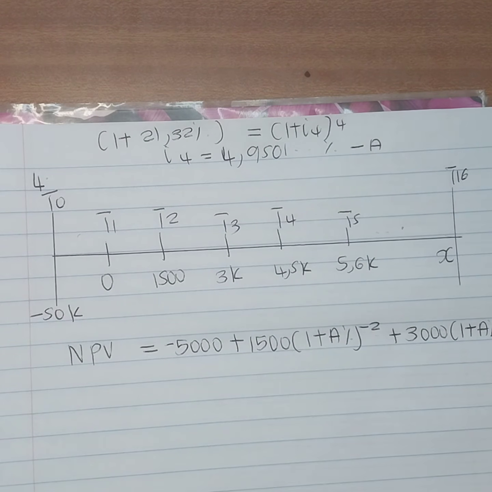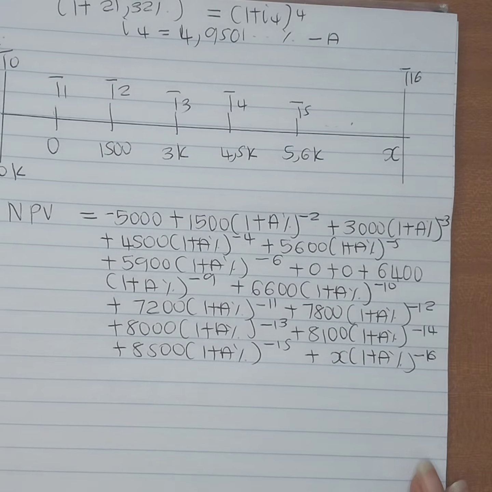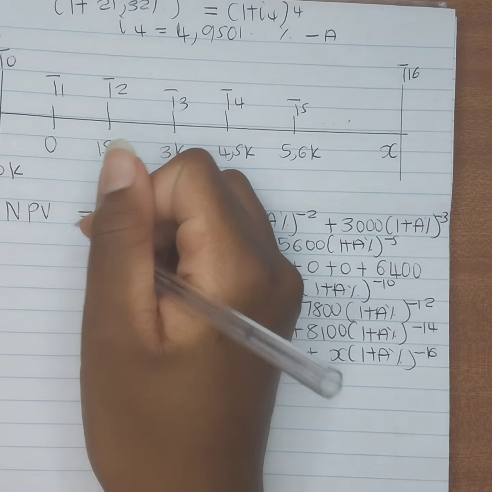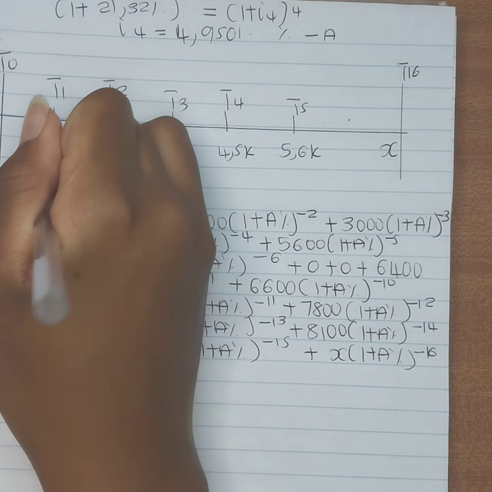And I will do that until I get to the last one. Okay, so as I said, you'll bring every single cash flow back with interest, which is what we did right here. You guys may pause the video and look at what I did. So we shall equate this whole thing to 0. So this will be equal to 0.